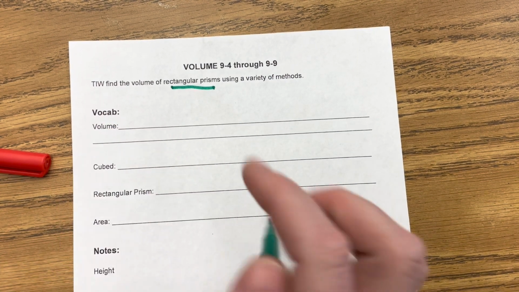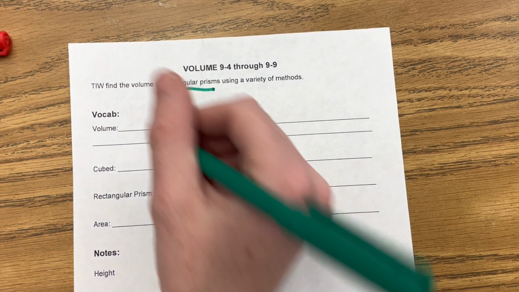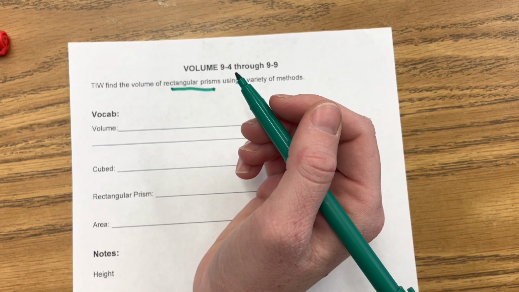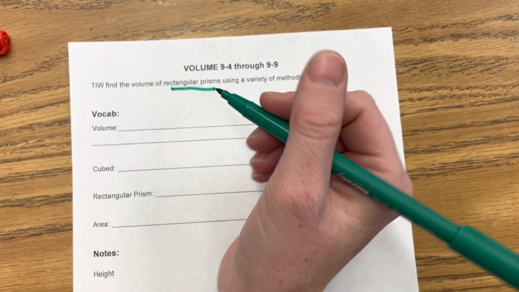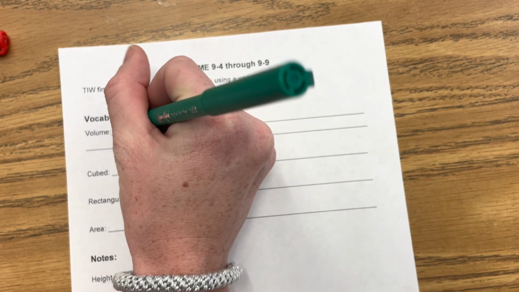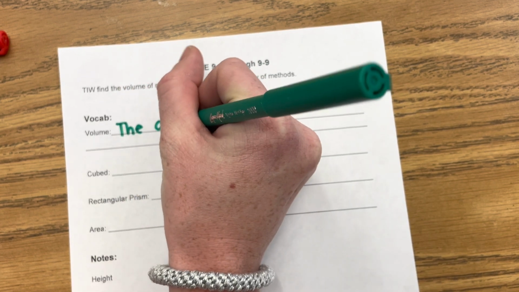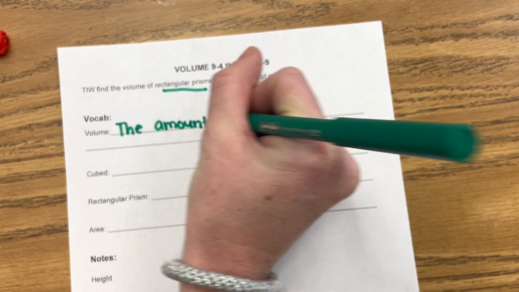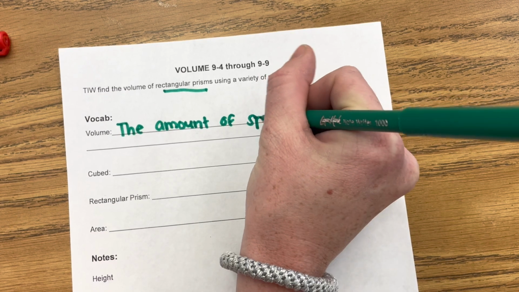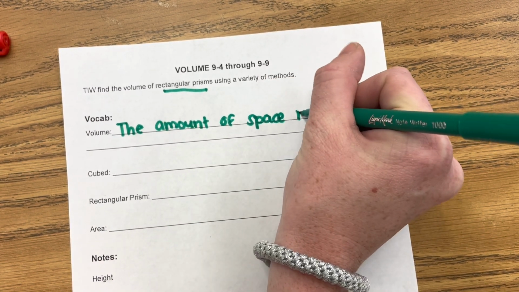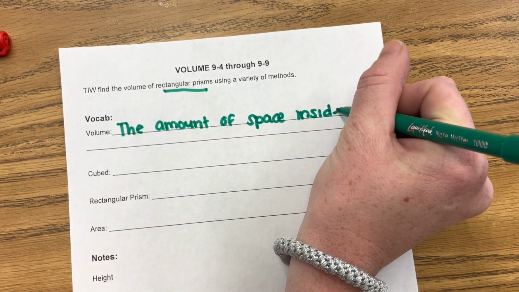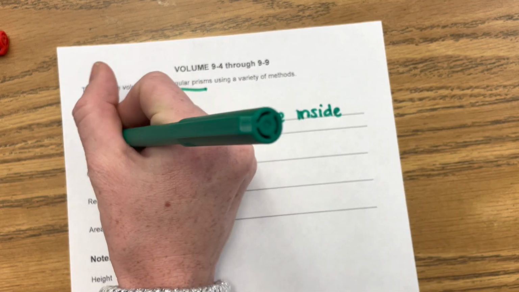So our first vocabulary word is volume. We need to know what volume is in order to solve. So the volume is the amount of space inside a 3D object.